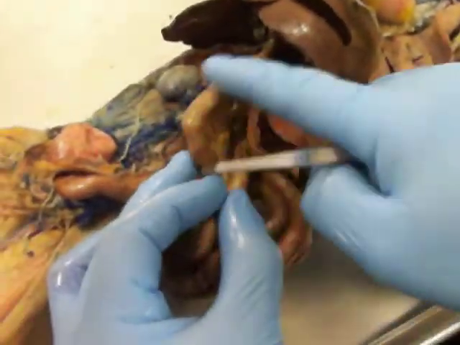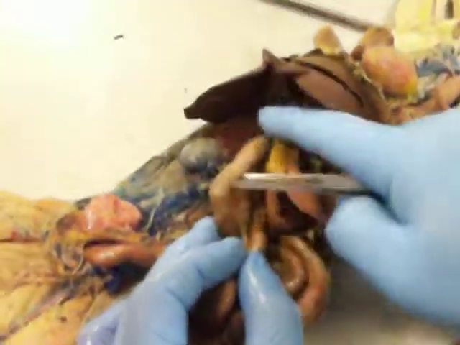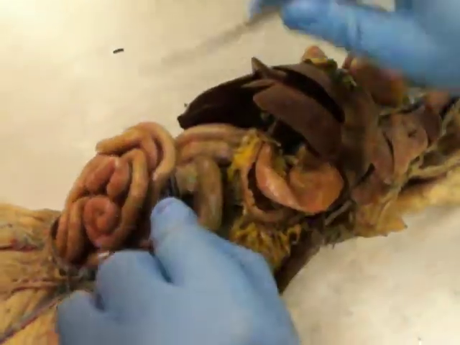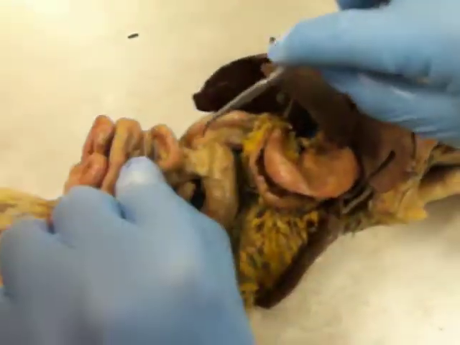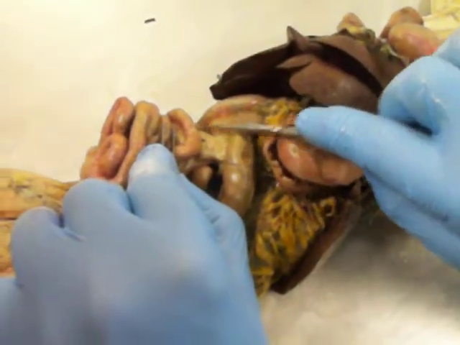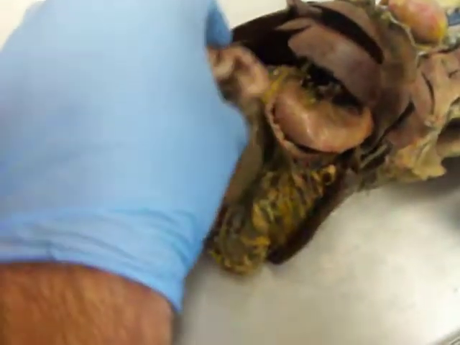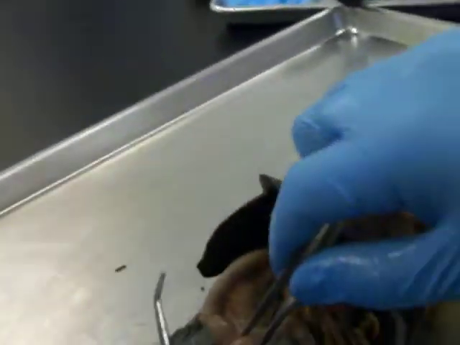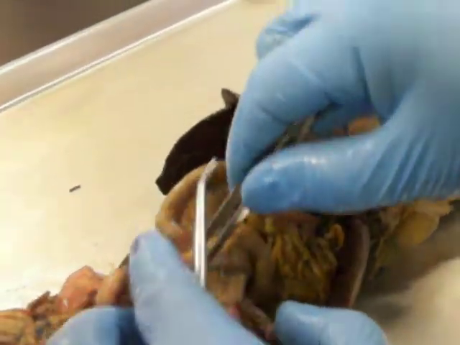Next we have the first part of the small intestine, which is called the duodenum. On the concave side of the duodenum you have the pancreas, which is right here. That's all pancreas right there. This is all jejunum, and then the last part of the small intestine, where it enters into the large intestine, this is called the ileum, right here.